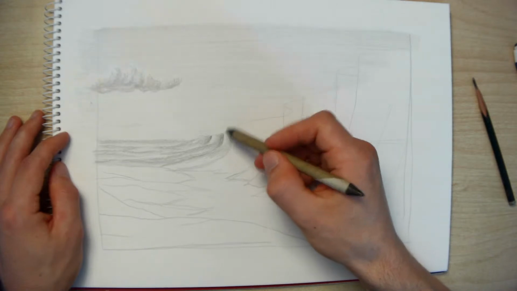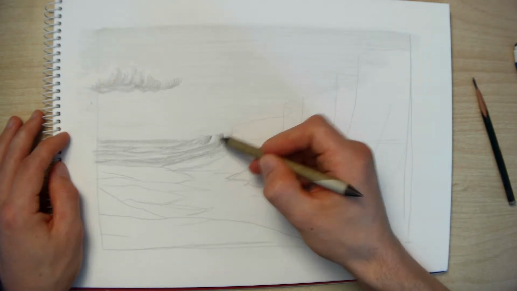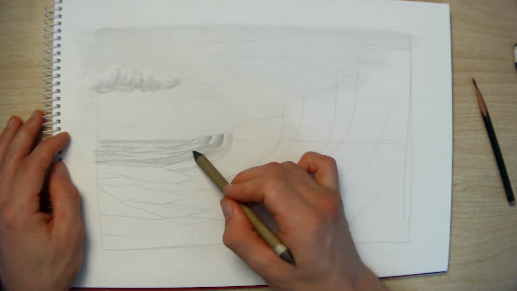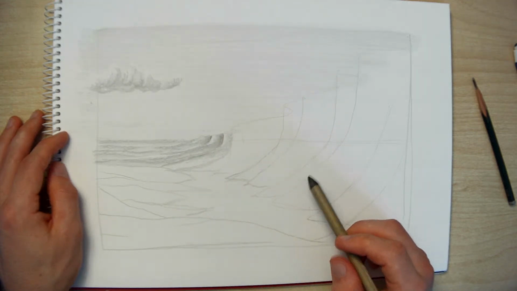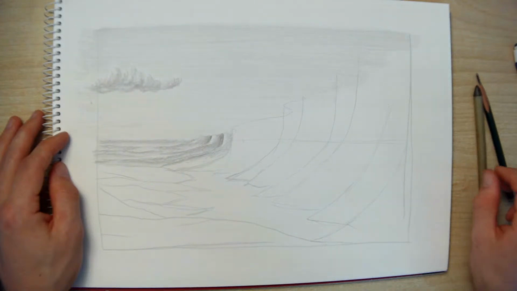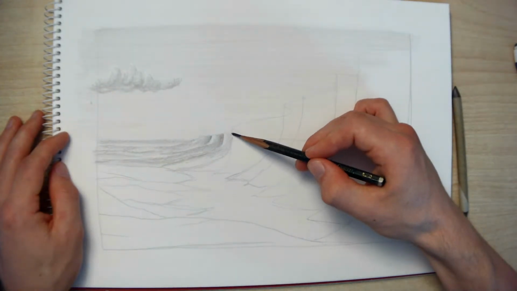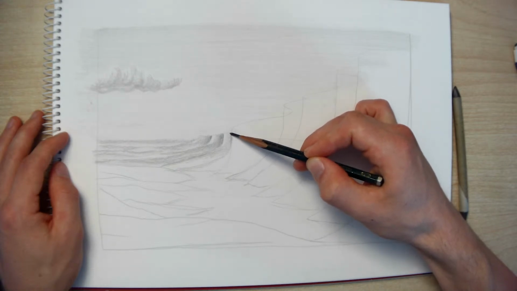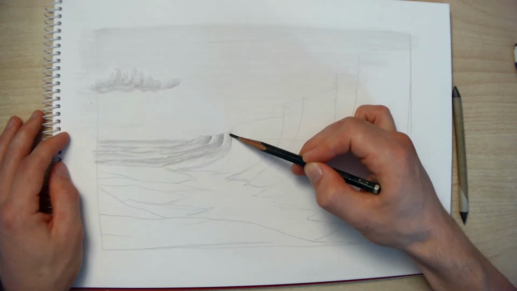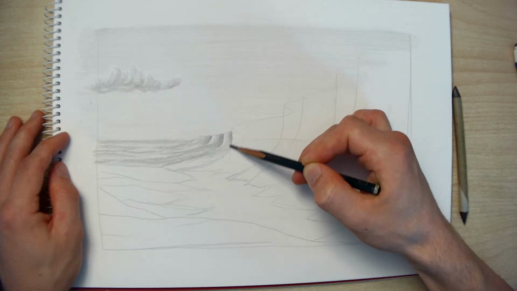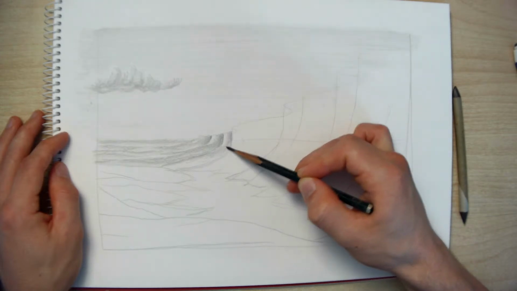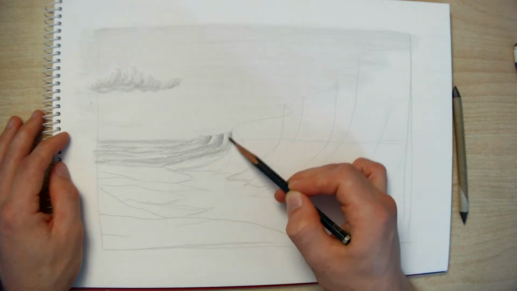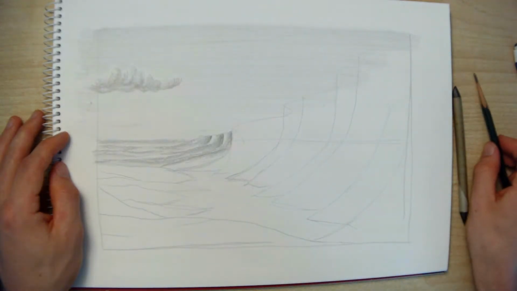Now this is really dark and some really hard areas. Let me soften those up a little again, maybe like so, and maybe a little bit more right here though. Maybe like that.